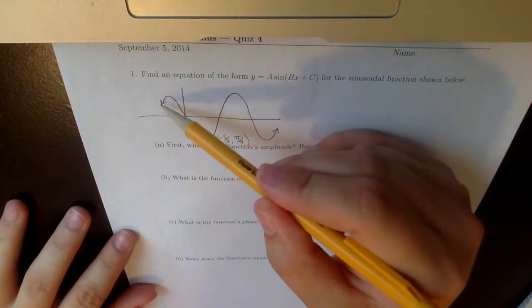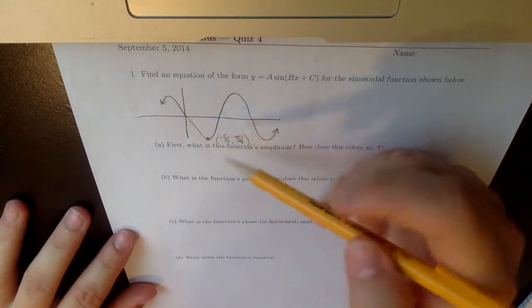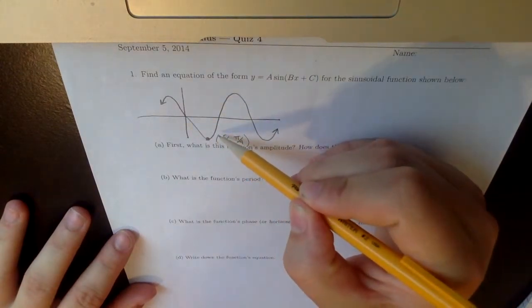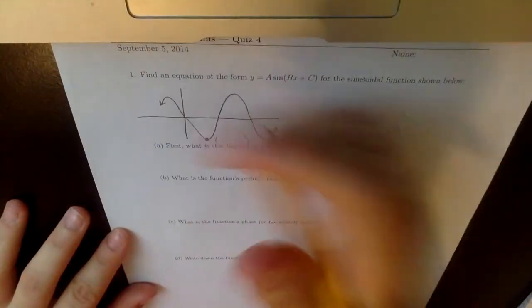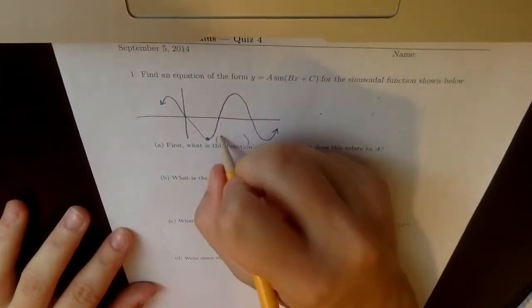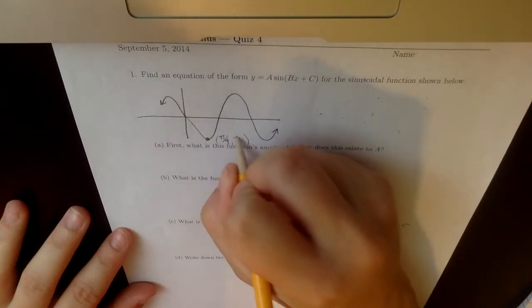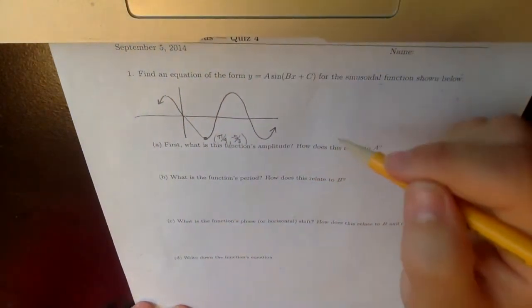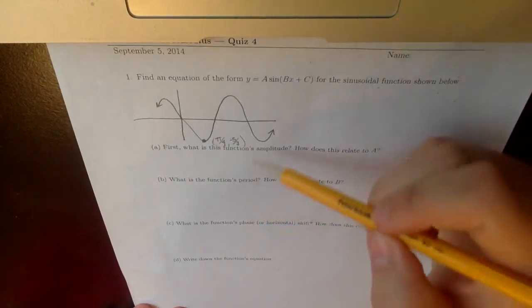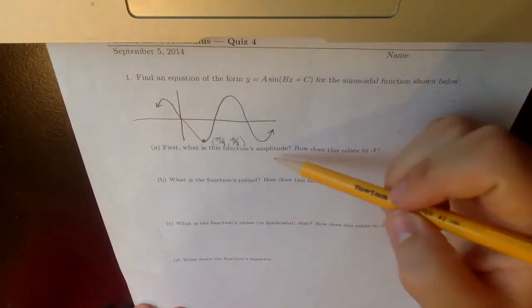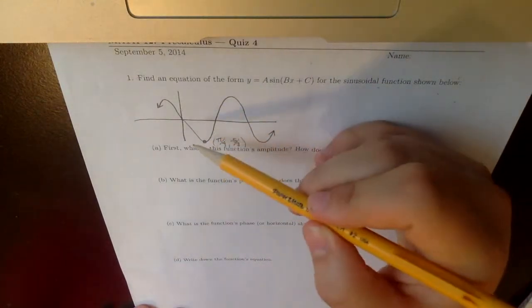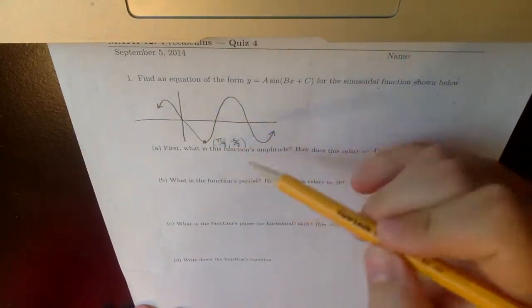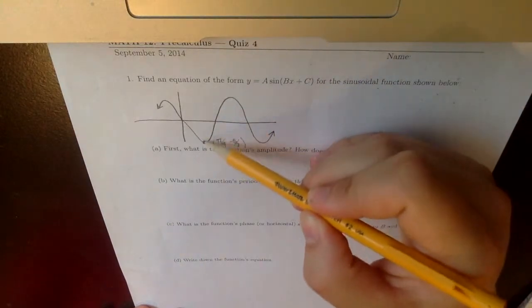It passes through the point 0, 0 and the point, I keep doing these backwards, pi over 4, negative 5/3. Okay, so x value is pi over 4, y value is negative 5/3. So the first question asks us, what is this function's amplitude? The amplitude is the distance that this function gets away from the x-axis. So clearly this is going to be 5/3, right?